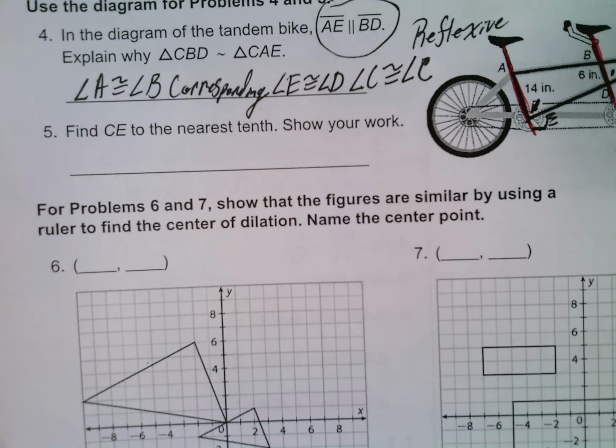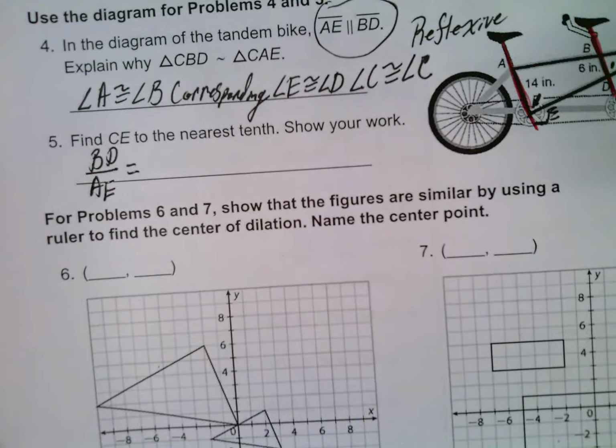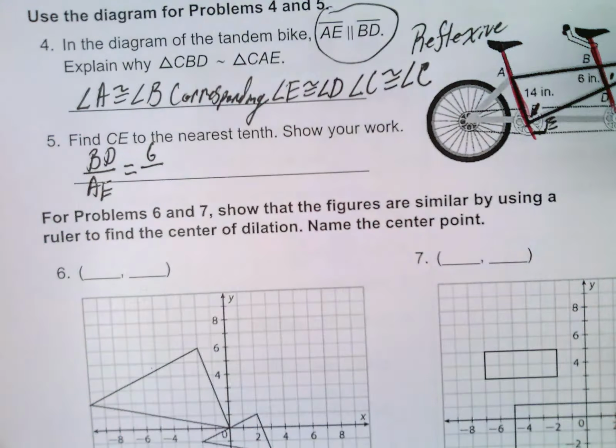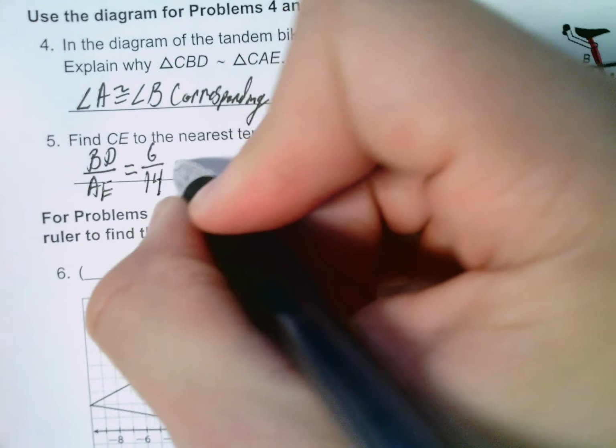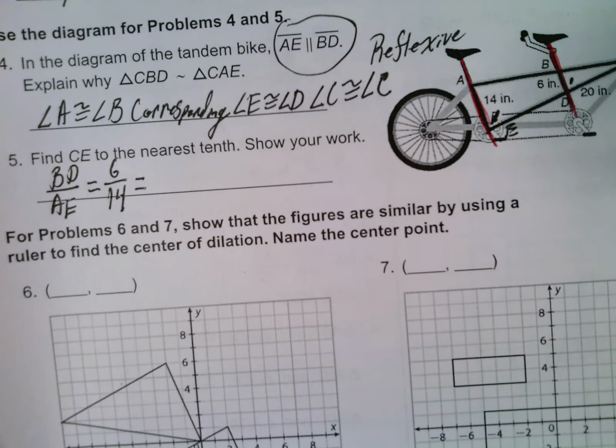Maddie. AD. So I can say that BD over AE is equal to, and let me put in the numbers now, 6 over 14. And they want CE, so they want this side here.